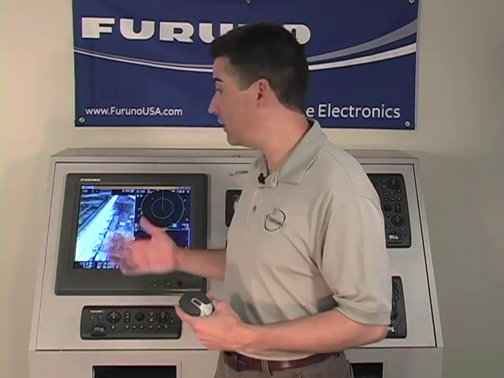Now you should have a better understanding of the basic NavNet 3D display, the charts that are included in raster and vector, as well as high-resolution satellite photo imagery, and the ability to show different types of display pages on your NavNet 3D system, including building your very own customized display pages. Thank you very much. Back to you, Jeff.